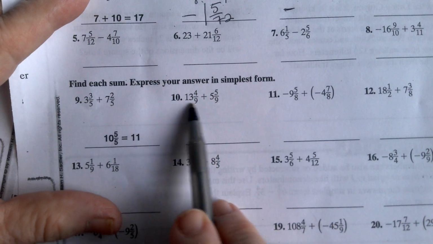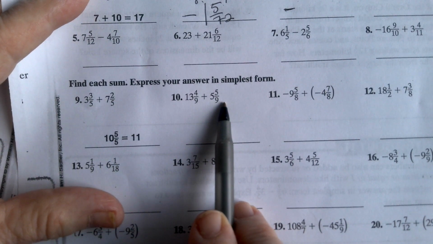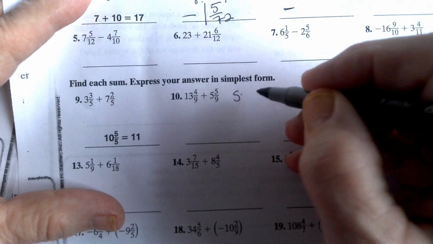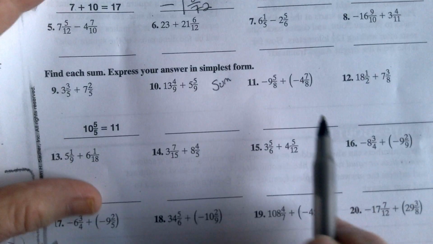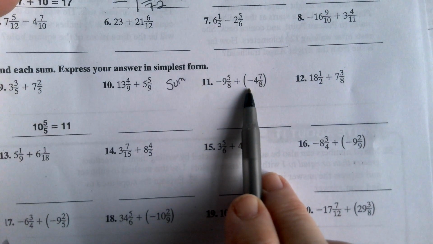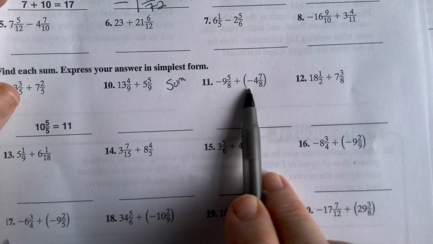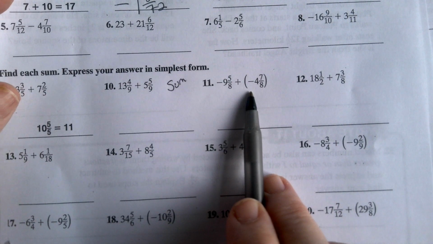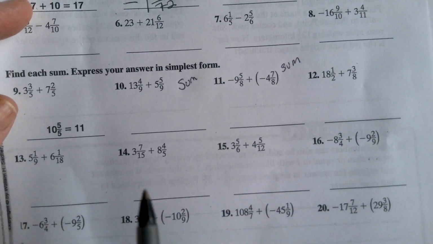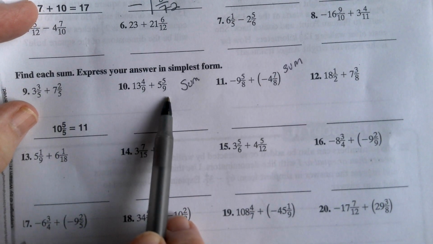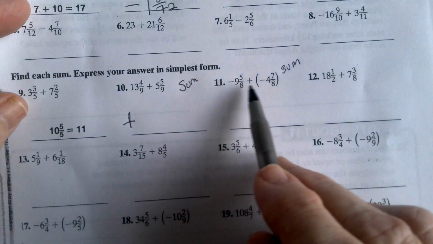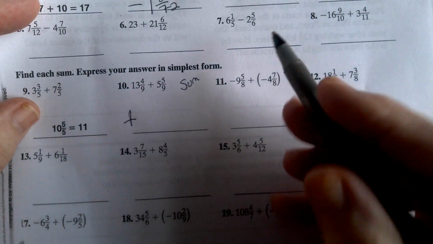Are these the same sign? Yes. So how are you going to solve that? Sum. So I'm going to put a little S here. Are these the same sign? Yes. So what are you going to do? Are you going to add or subtract? Add. You're going to sum. And by the way, I can already put my sign. What's the sign of the first one, positive or negative? Positive. What's the sign of the number 11? Negative. There's more negatives.